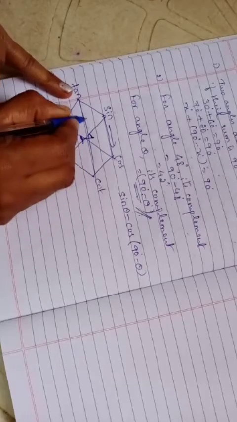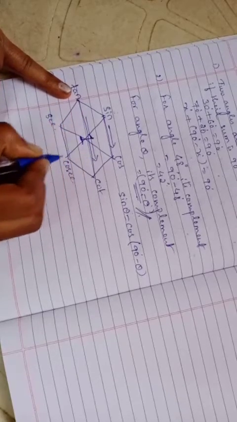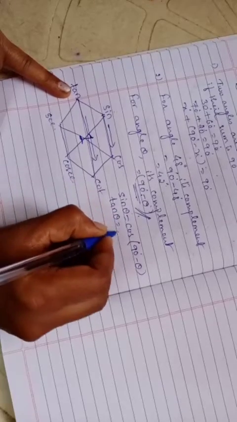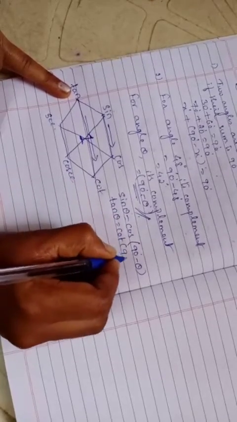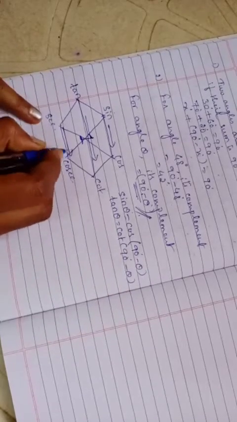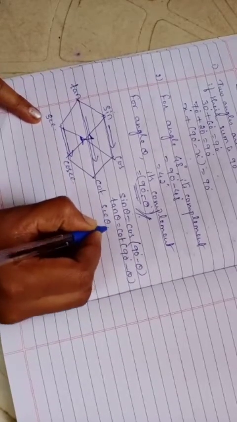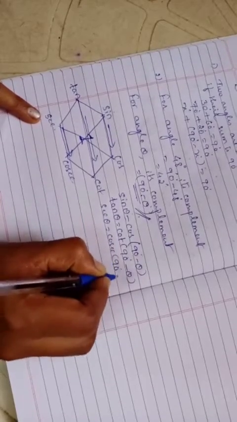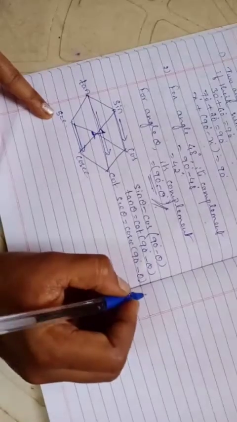Similarly, look at this arrow: tan theta is equal to cot of 90 minus theta. And look at this arrow: sec theta is equal to cosec of 90 minus theta.